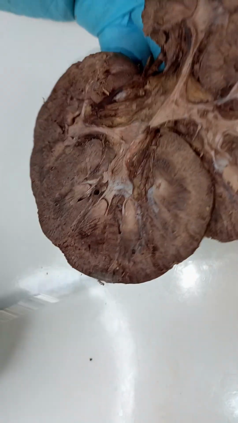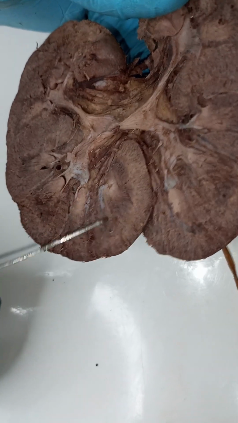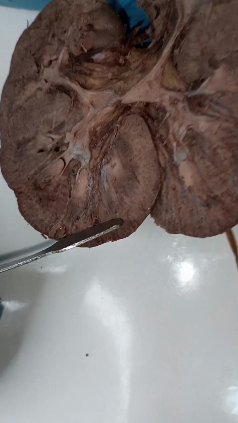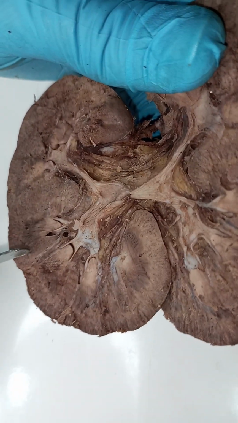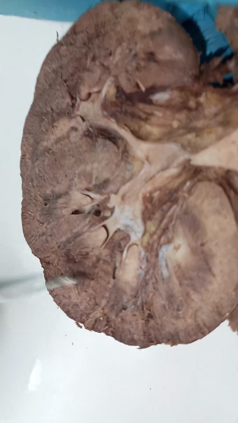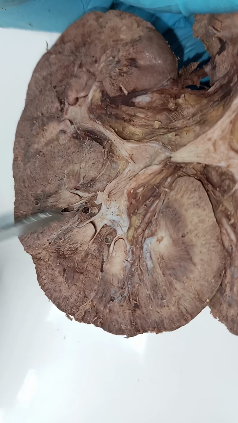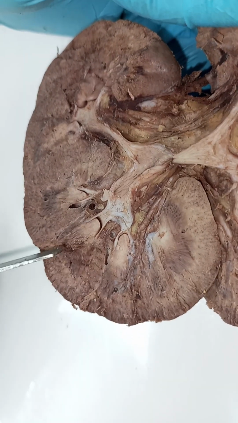At this area, each of these renal pyramids is separated by an extension of the renal cortex called the renal column. This is a pyramid here. This is a pyramid here. So this extension, this demarcation between each of the pyramids, is called the renal column.